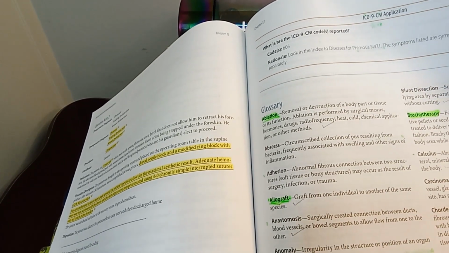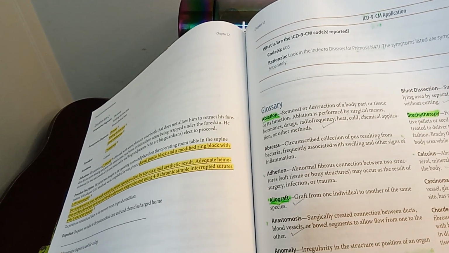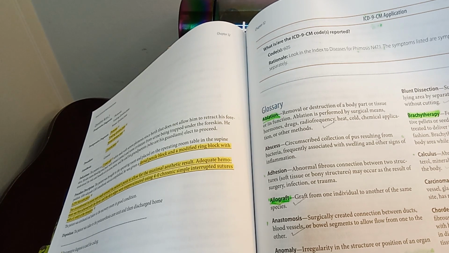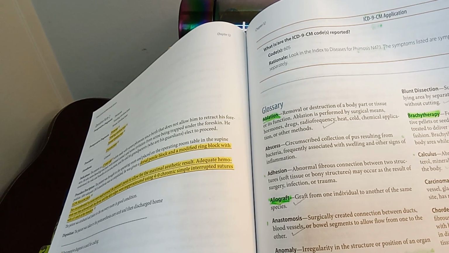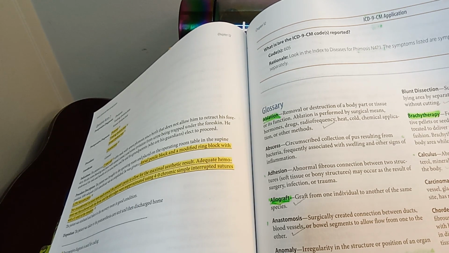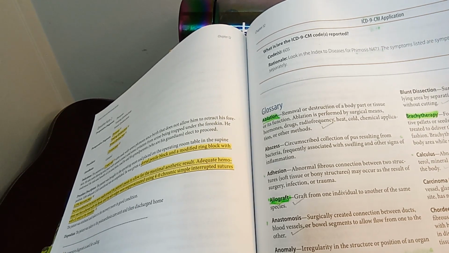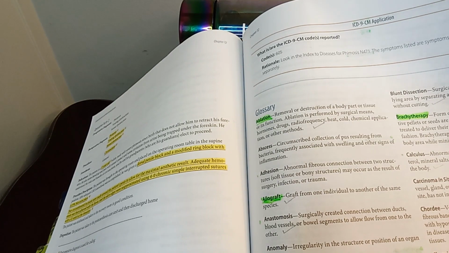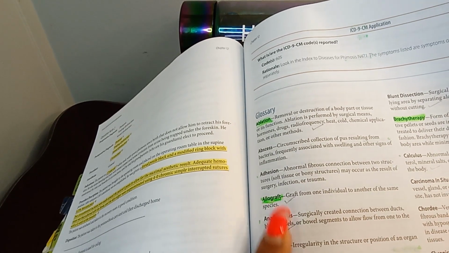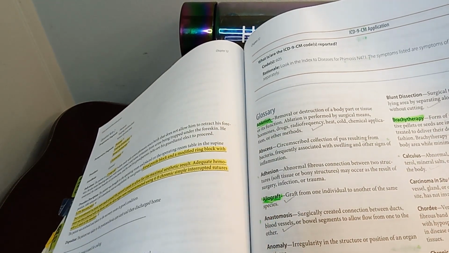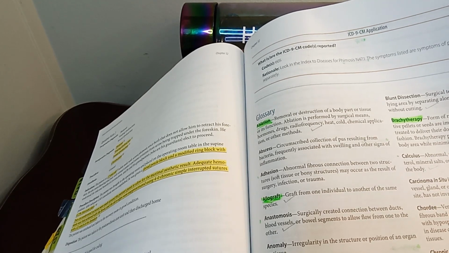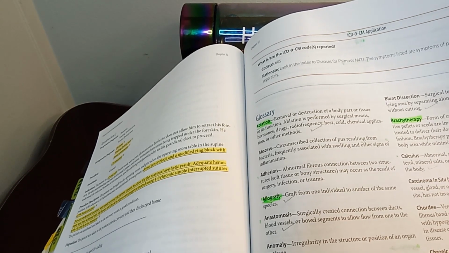Allograft, remember when we were in musculoskeletal, you might see allograft, a graft from one individual to another of the same species. Let me see right here, allograft. A graft from one individual to another.